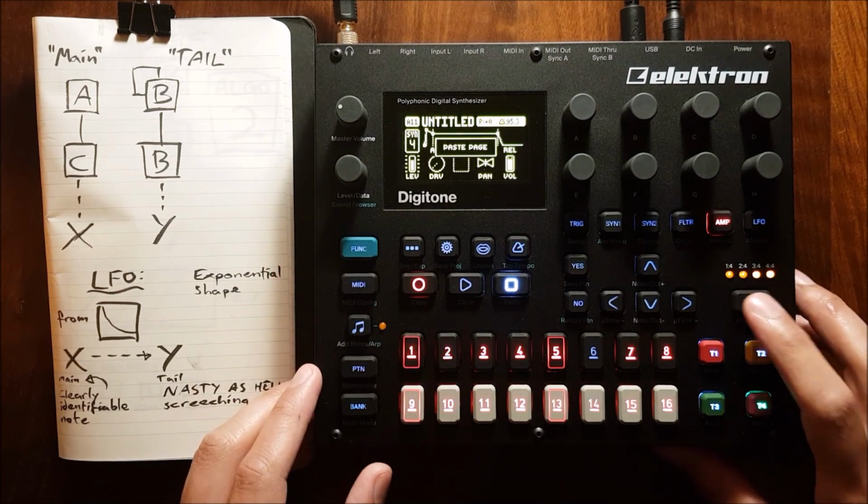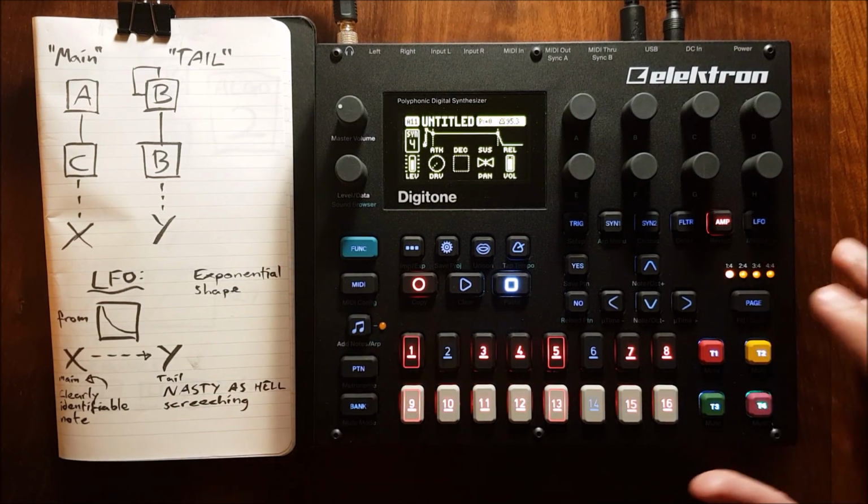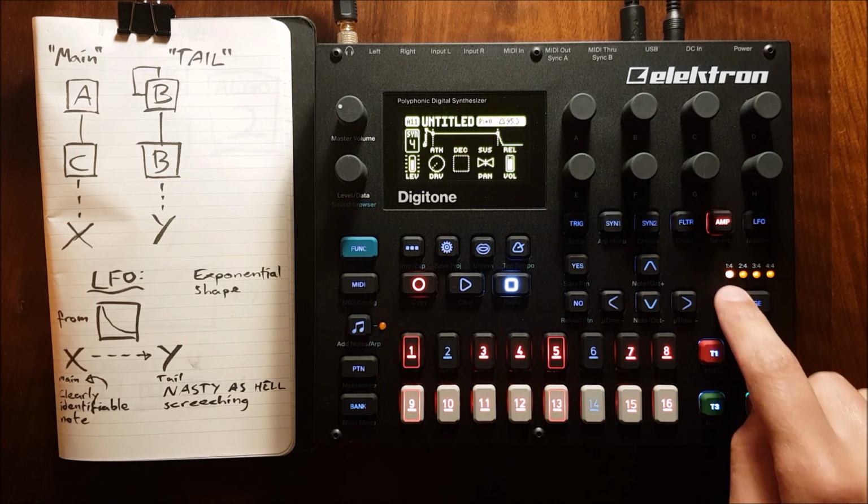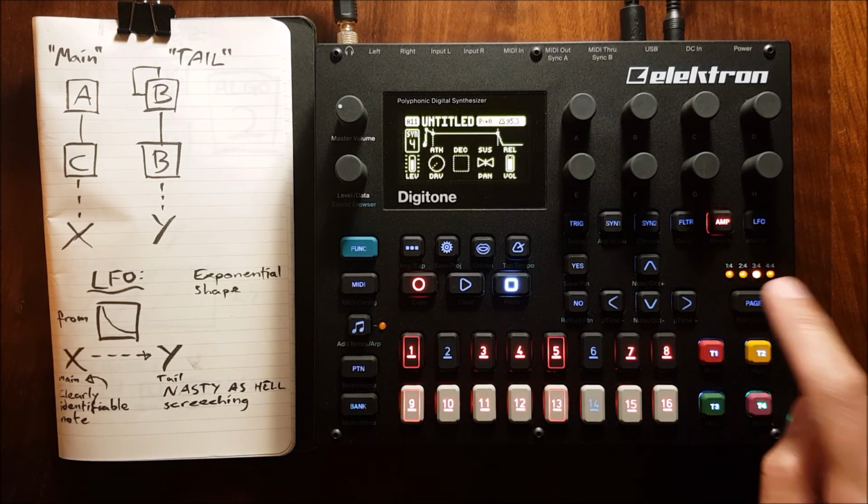Yeah, so on the last page, what I basically have now is page 1 and page 3 are the same.